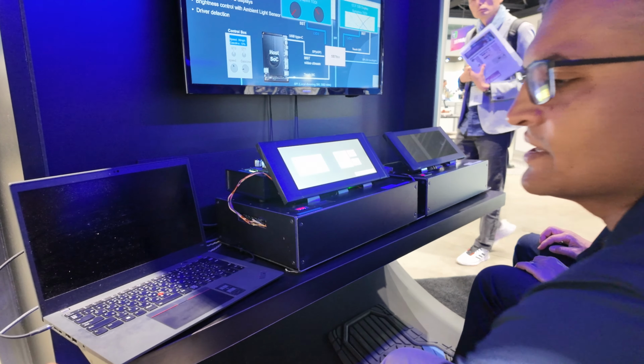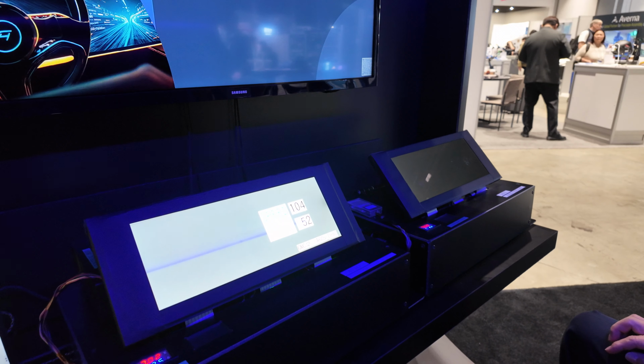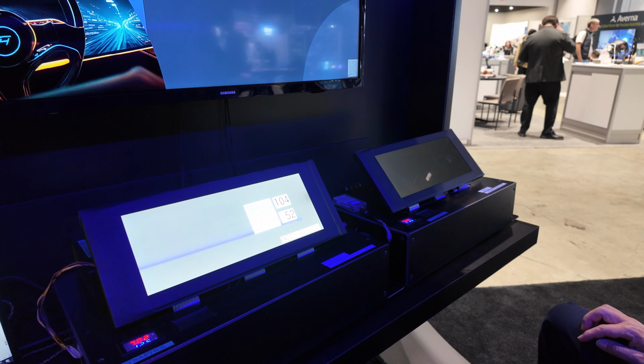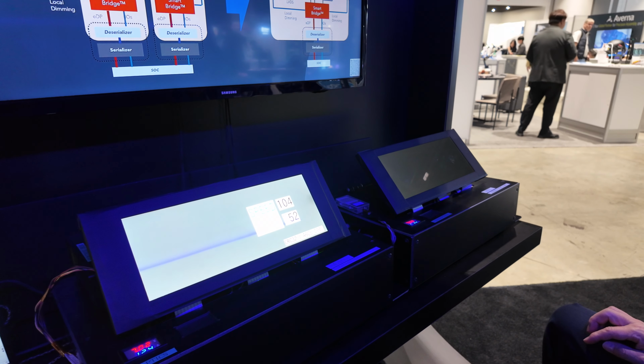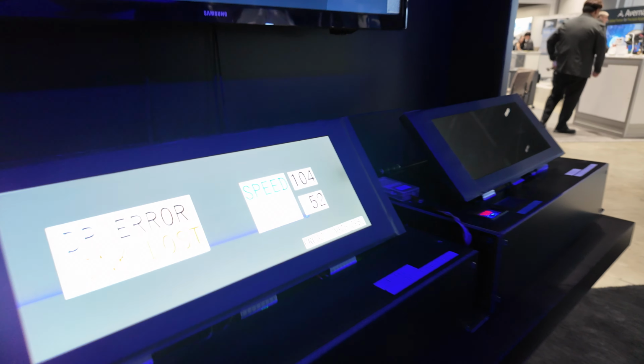You can see in a traditional environment, the screen will go blank. The driver has no way to see the speed or the fuel, and it cannot be driven. But in this case, a backup system kicks in. We call it onboard diagnostic and on-screen display. You have critical information like speed and fuel displayed on the screen on top of the error. Like here it says the DP link loss error, right?